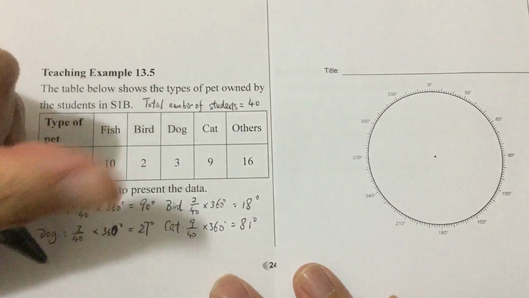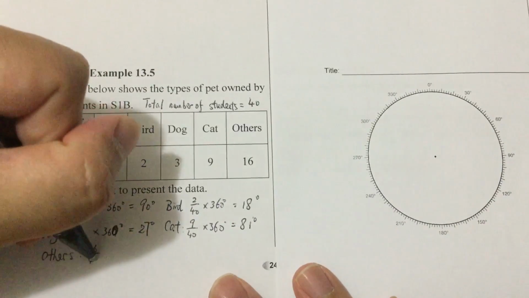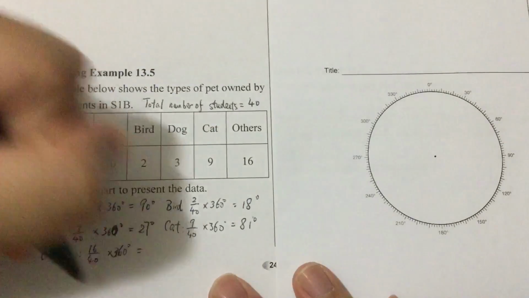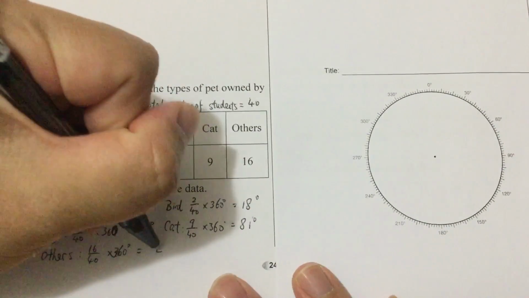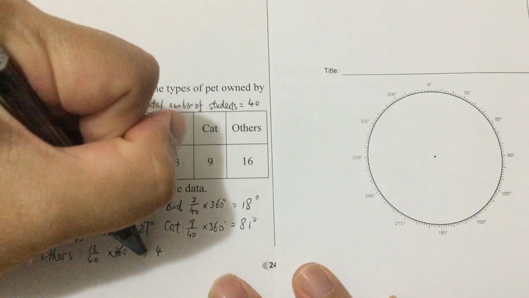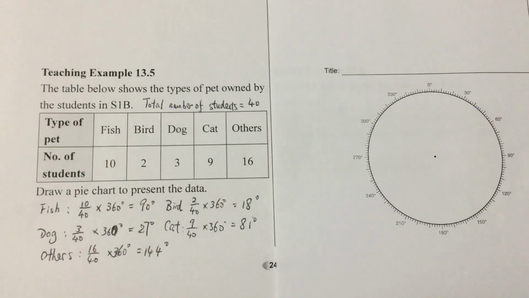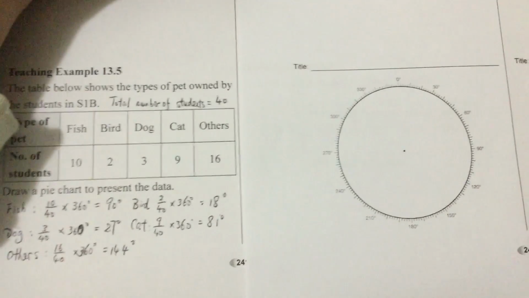And last is the others. That is 16 over 40 times 360 degrees. So the final answer for this one is 6 times 9 is 54, 1 times 9 is 9, 144 degrees. So we are going to draw this figure with the angles of these answers. So let's have a look.